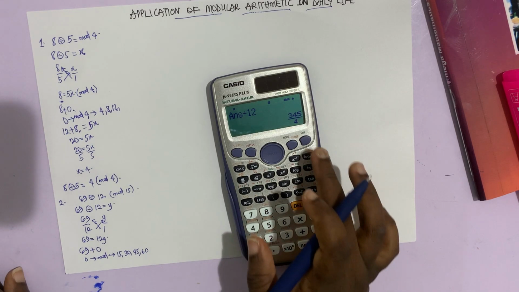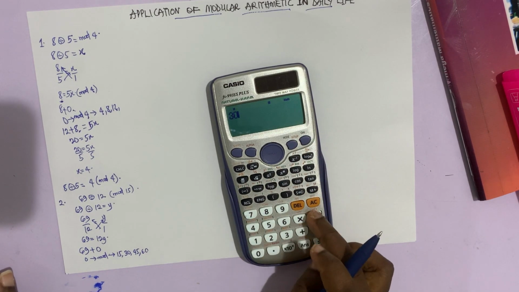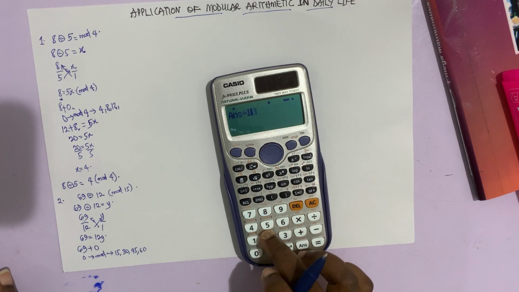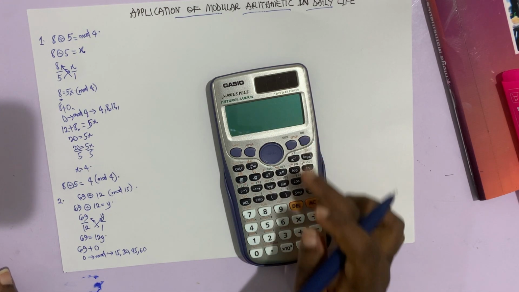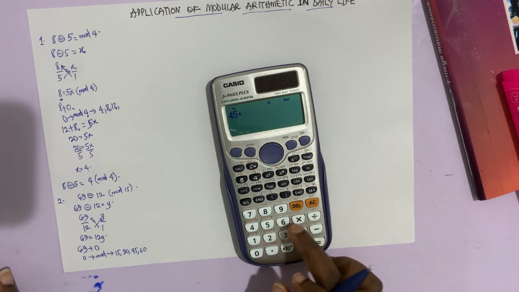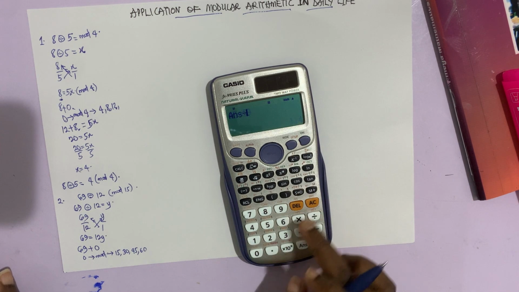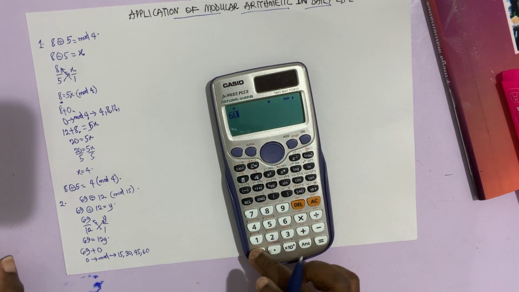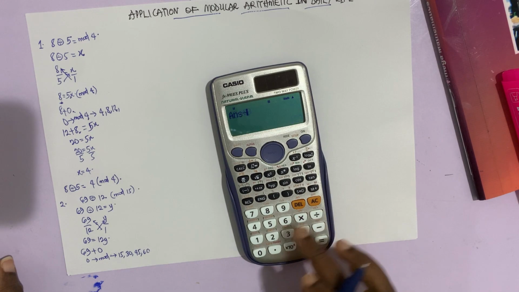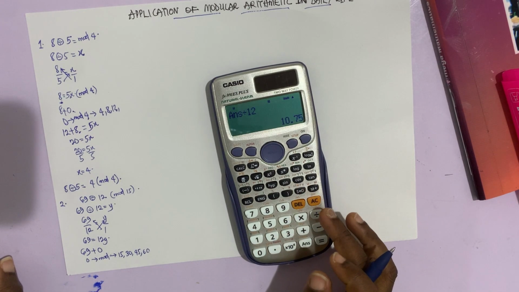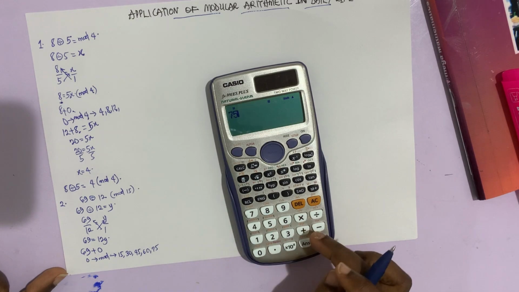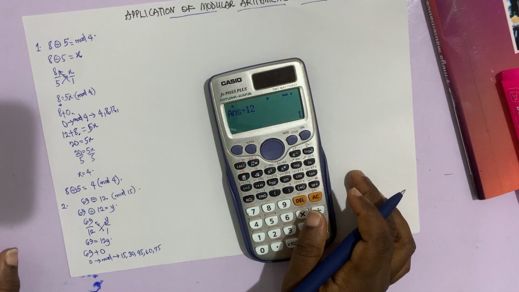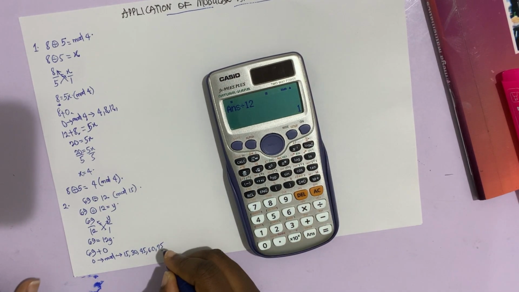So if we pick 15, 15 plus 69 will give us 84. Will this go perfectly in 12? No. So what if we pick 30? 30 plus 69, that will give us 99. This won't go perfectly. What if we pick 45 plus 69? 114 divided by 12 will also not go perfectly. What if we pick 60 plus 69 divided by 12? It won't go perfectly. What if we pick 75? 75 plus 69 divided by 12, and that would go perfectly. So we pick 75.